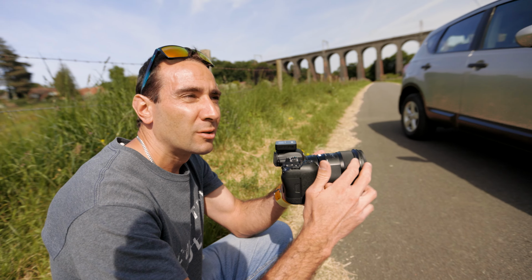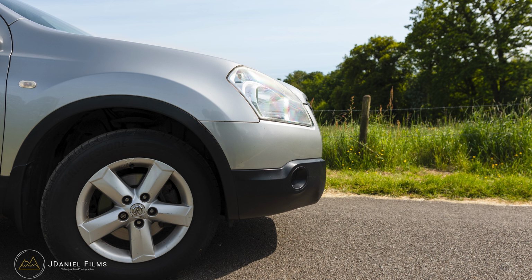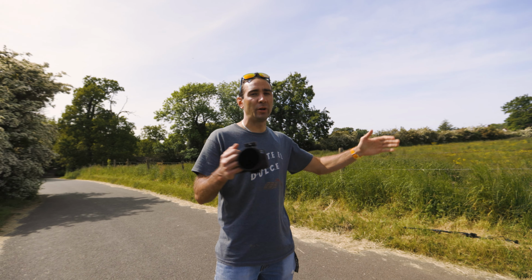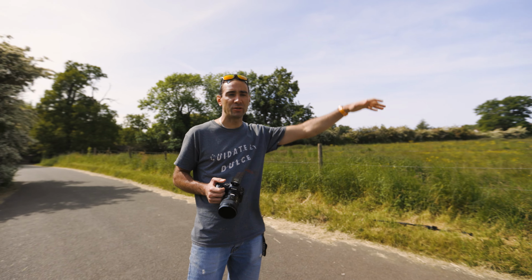And with the polarized filter, when you are at an angle with the sun, you can enhance the blue sky as well. Danny, why are you using the 24 millimeters? I want to have that really wide shot just to show the location and to see where the car is, just to cover basically all the car in the shot.